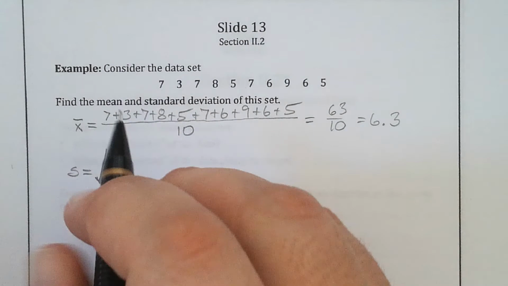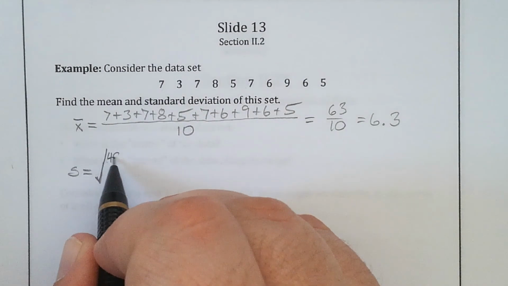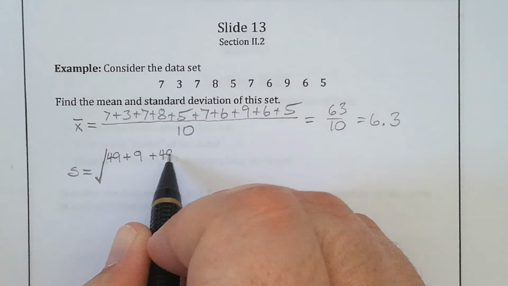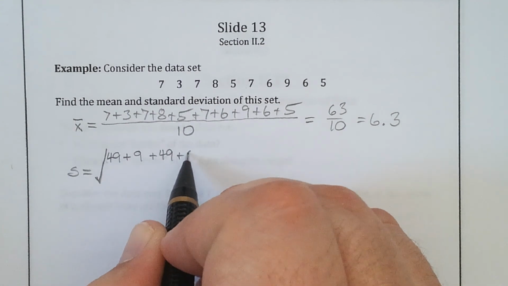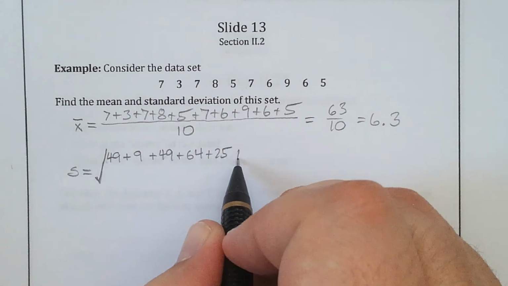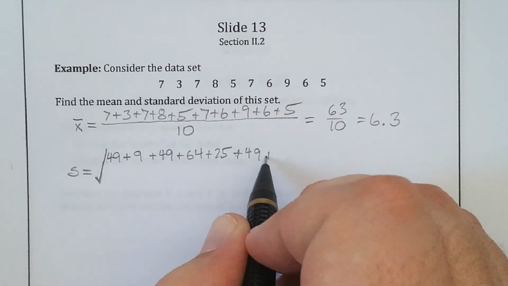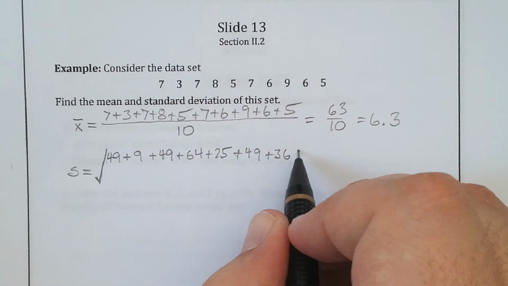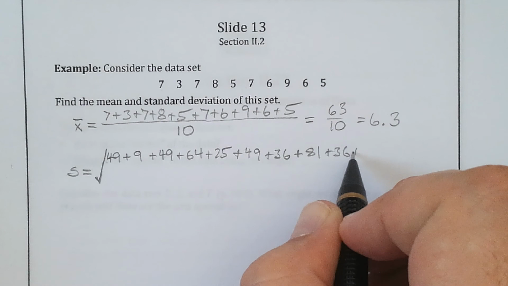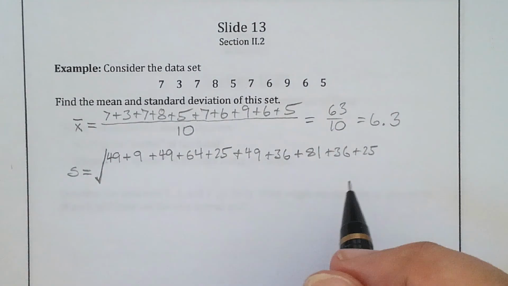Okay, so 7 squared is 49, 3 squared is 9, plus 49, plus 8 squared, which is 64, plus 5 squared, which is 25, plus 49, plus 36, plus 9 squared, which is 81, plus 36, plus 25.